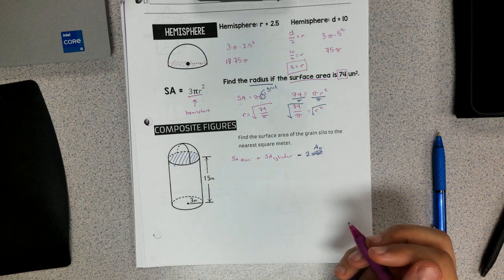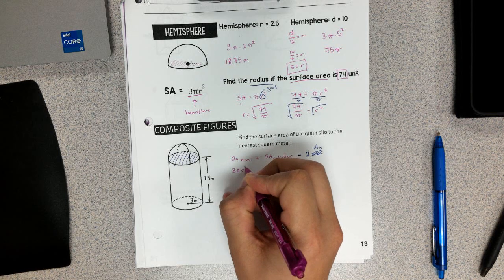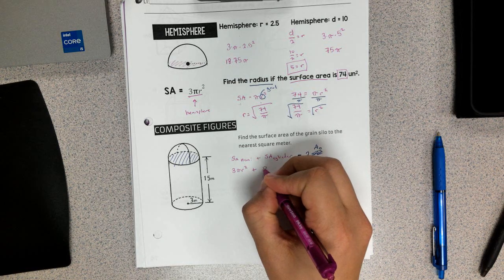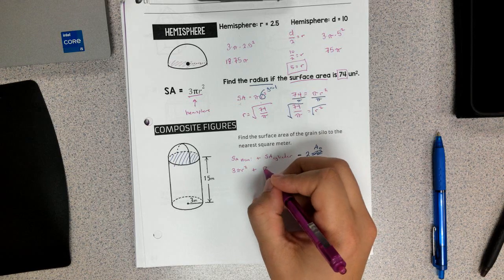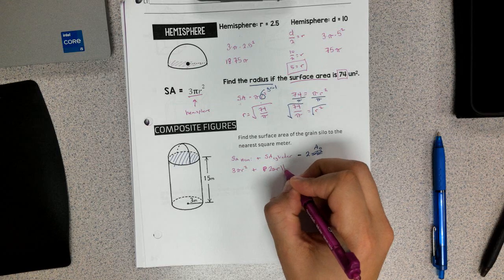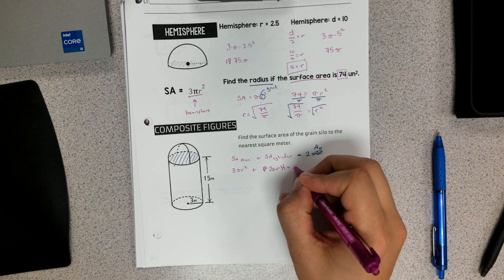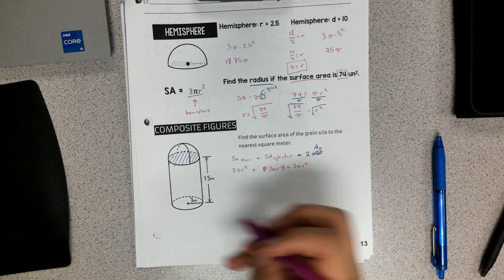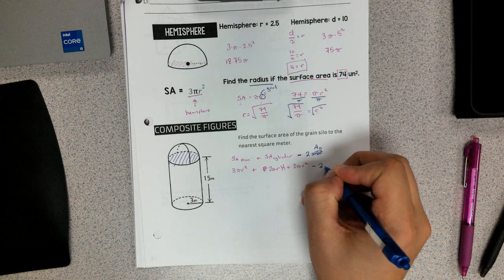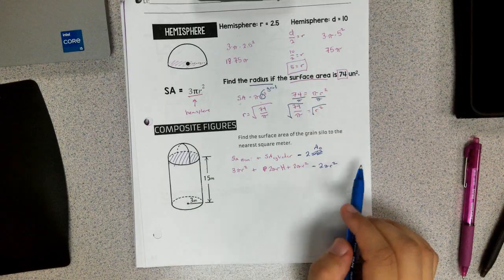Well, now we go through and we plug in all of our equations. So surface area of a hemisphere was 3 pi r squared, plus the surface area of a cylinder was that perimeter, 2 pi r, capital H for the height of the cylinder, plus 2 pi r squared for the 2 circular bases, okay, minus 2 times pi r squared for the area of the 2 circles. Okay, so now we have everything here.